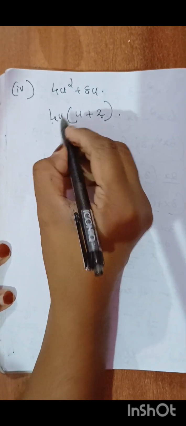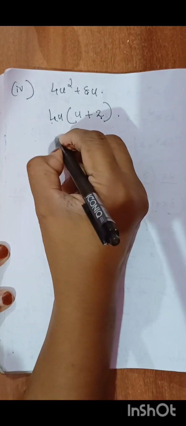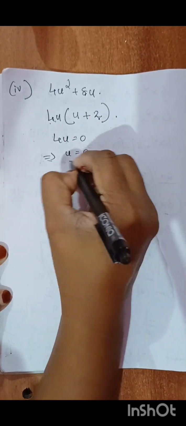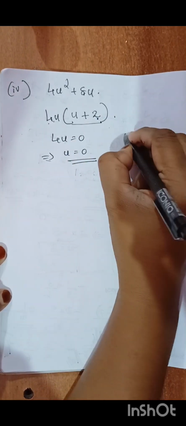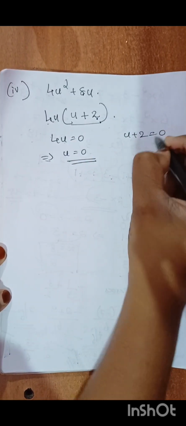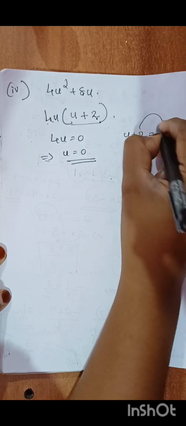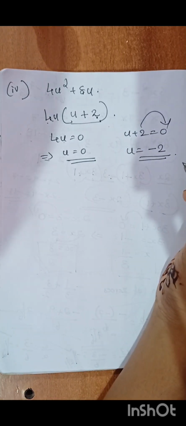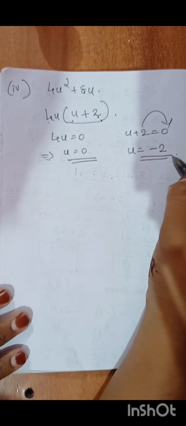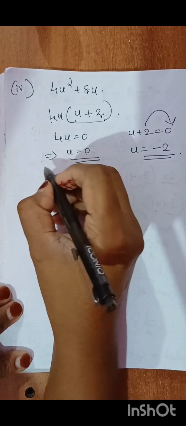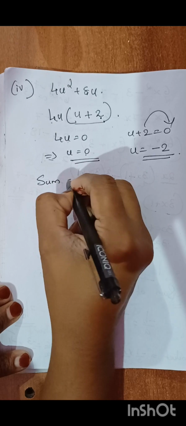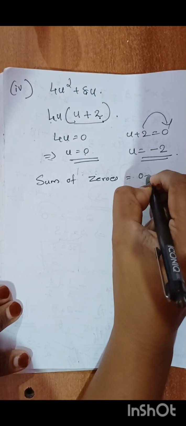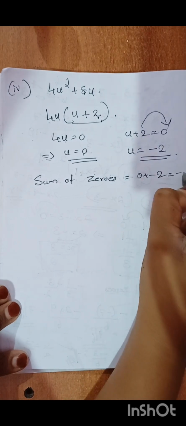Then from this, find the zeros. 4u is equal to 0 implies u is equal to 0. And for u plus 2 equal to 0, u is equal to minus 2, taking plus 2 to the RHS. So the two zeros are 0 and minus 2. Then we can check. Sum of zeros is 0 plus minus 2, the answer is minus 2.